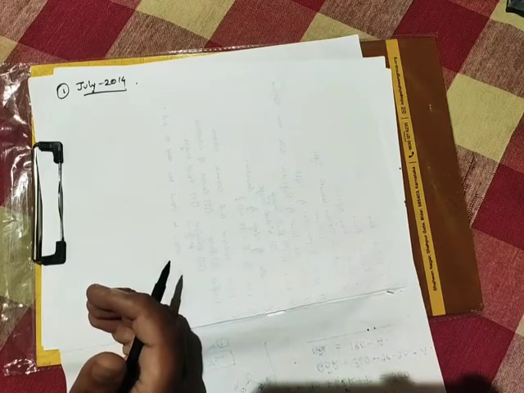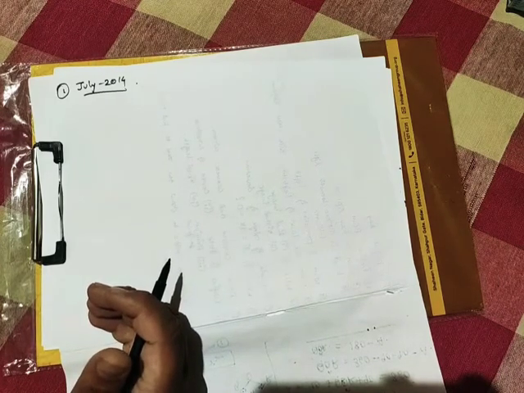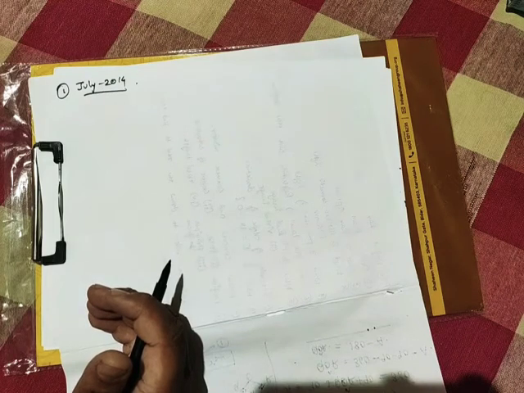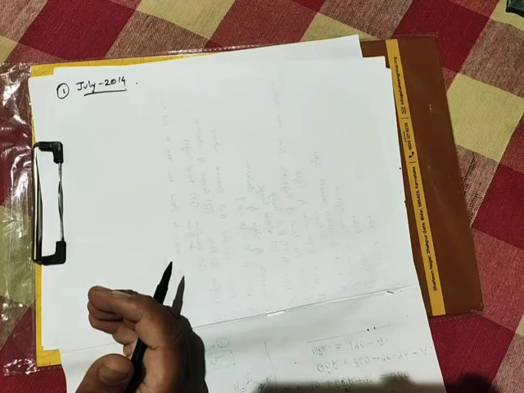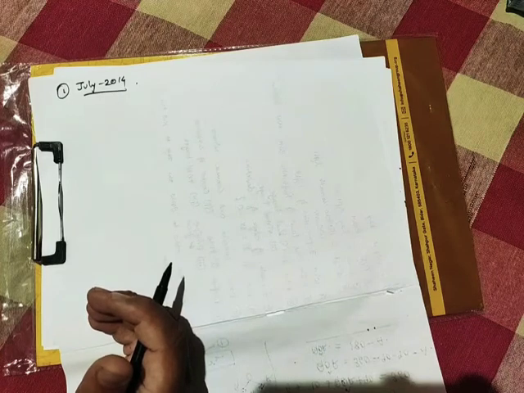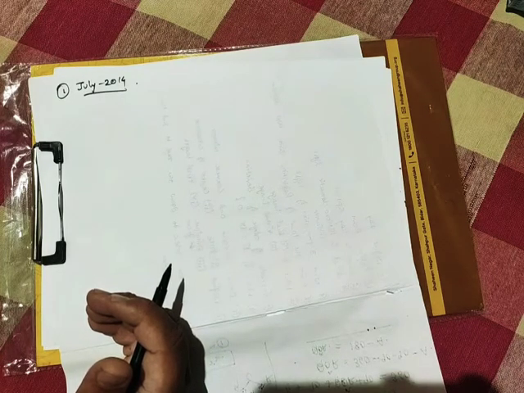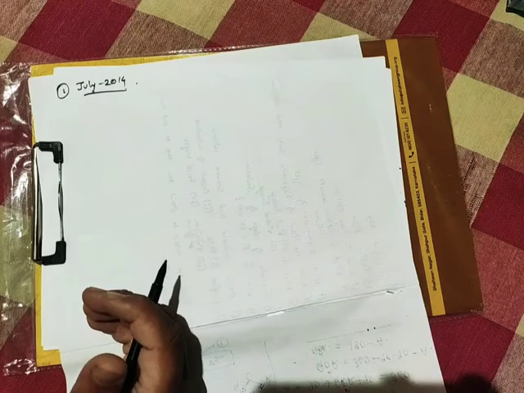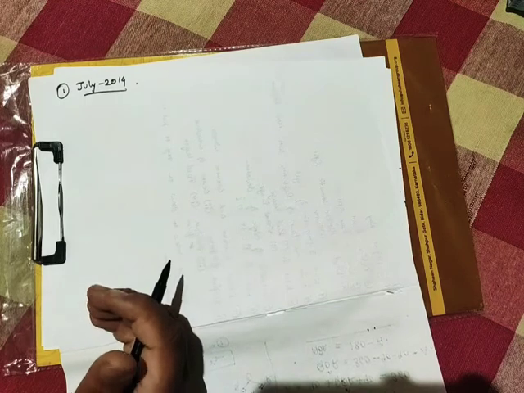So July 2014 paper says a prism of angle 60 degree produces an angle of minimum deviation of 40 degree. I repeat, a prism of angle 60 degree produces angle of minimum deviation of 40 degree. What is the refractive index? Calculate the angle of incidence. So two things he has given and he has told two things to find out.